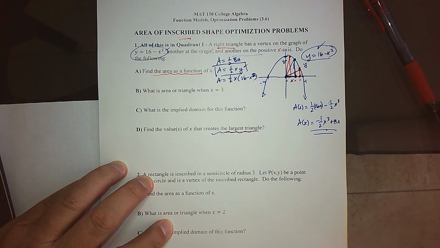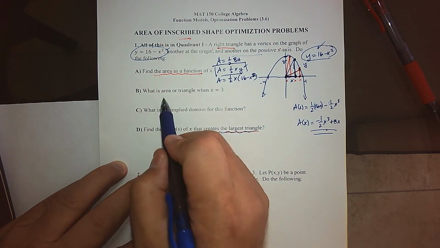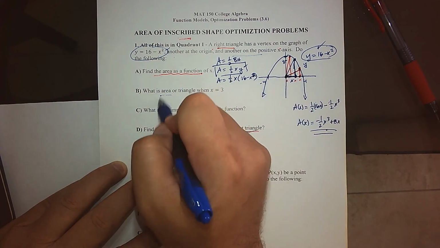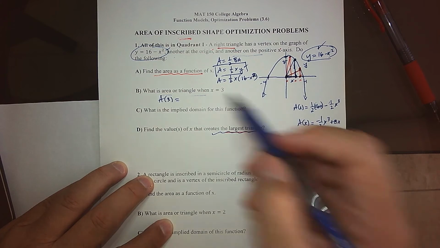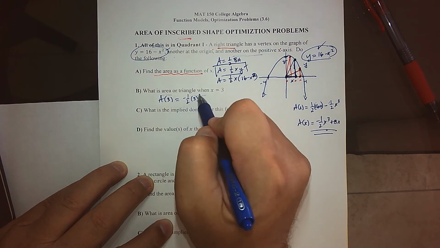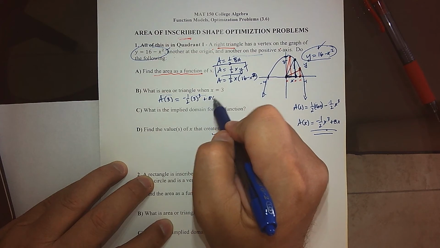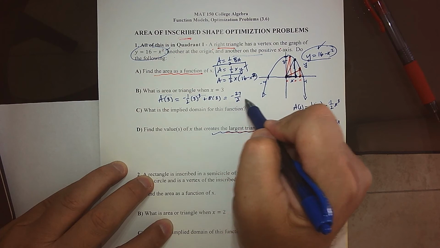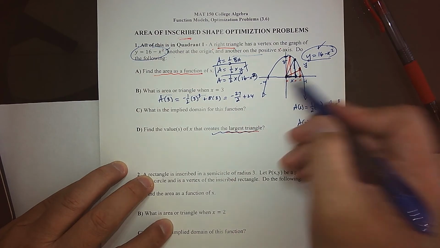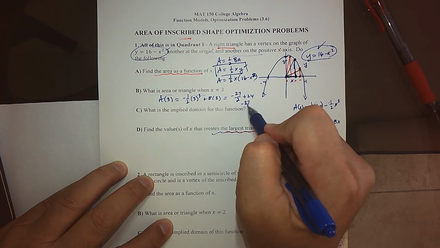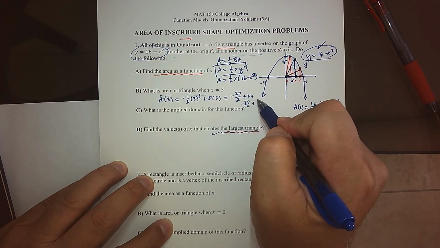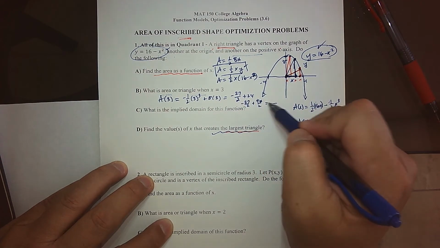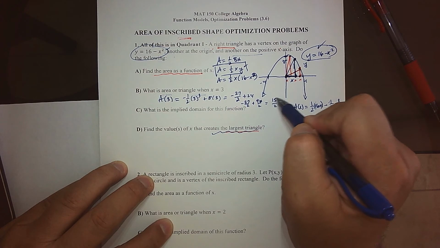But right now, let's just use our function. The first thing they're asking us to do is find the area of the triangle when x is 3. So I'll plug 3 in there. We've got -1/2 times 3 cubed, plus 8 times 3. I believe this will be -27/2 plus 24. Finding a common denominator, this is -27/2 and that would be 48/2. So we're going to get 21/2.